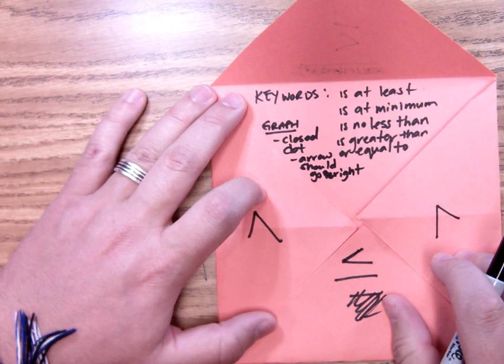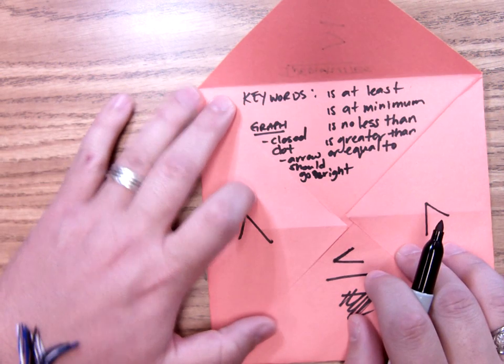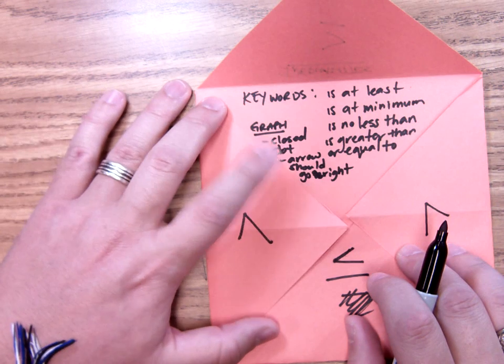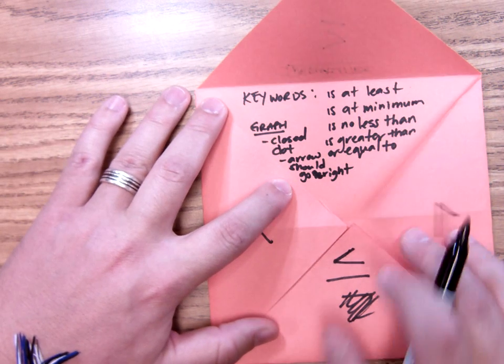But that is only if your X is on the left side. We talked about that in the other videos, so that's not a big deal. So your graph is a closed dot. The arrow should go right. And it's only if the X is on the left side.